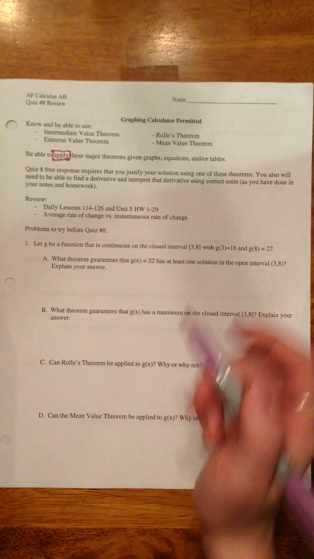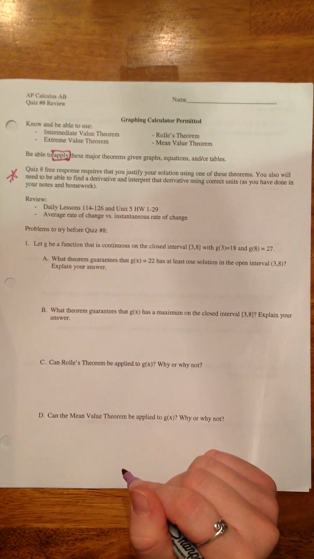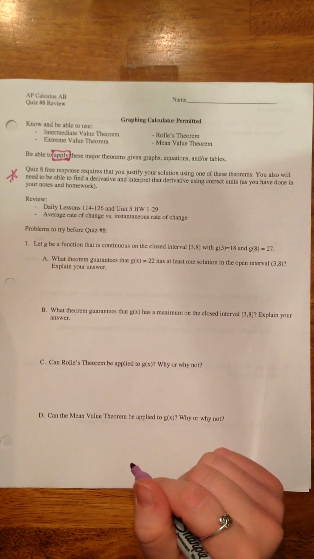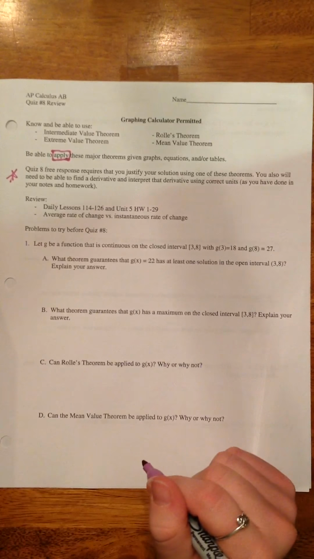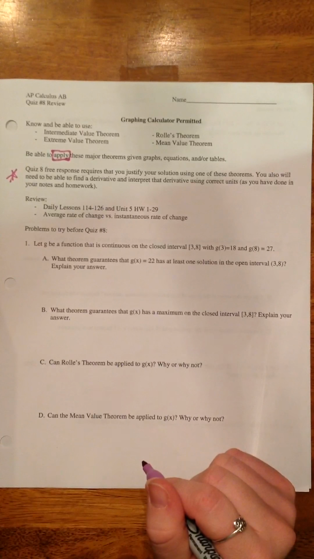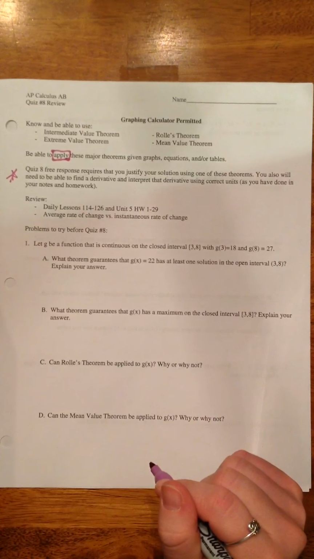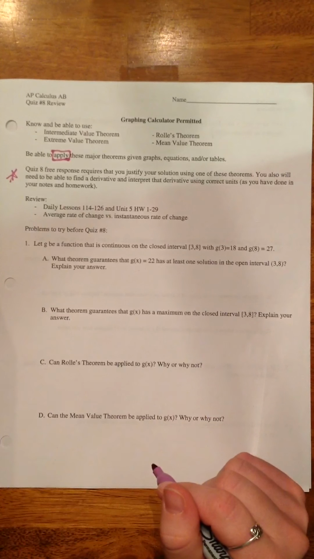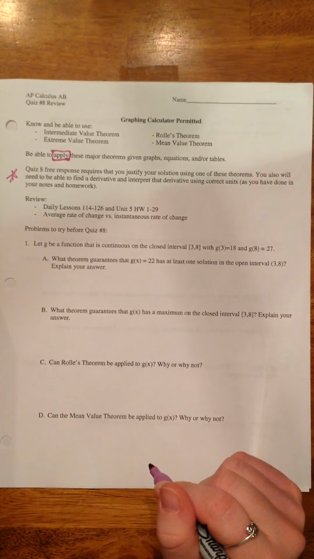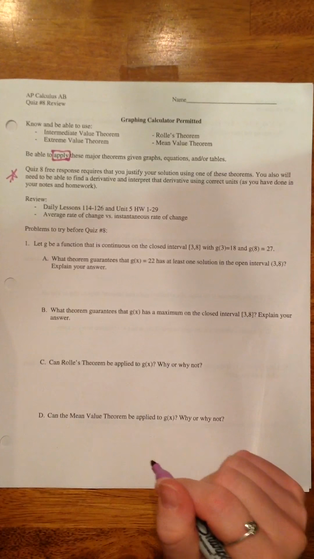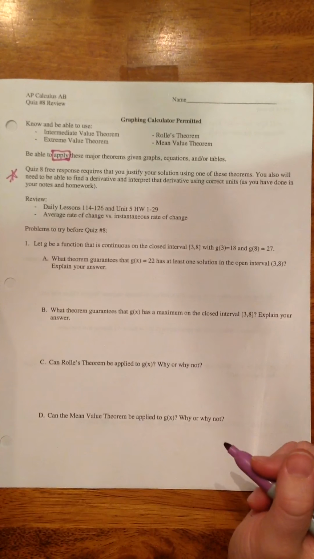So quiz 8, here it tells you what free response is. It requires that you justify your solution using one of these theorems. So you need to actually list it. You will need to find the derivative and interpret the derivative using correct units. So that's one of those, like, I think we just did one in class today. The R of T was talking about the flow of water going out of a tank, and then R prime of T was the rate of change of that flow. That's what I'm talking about there.